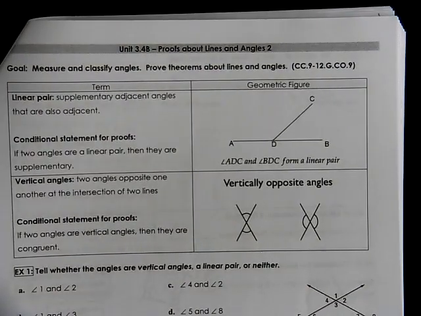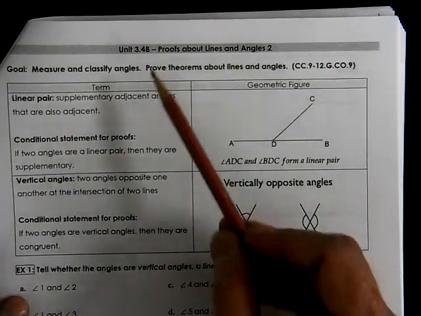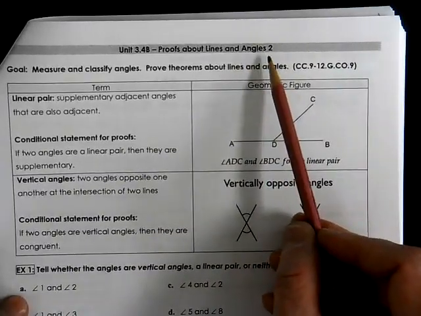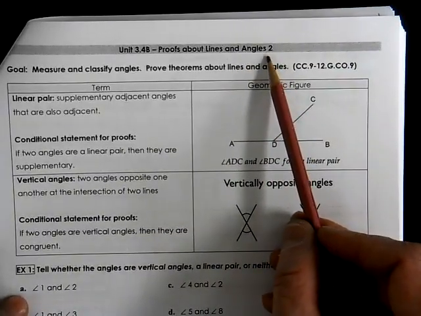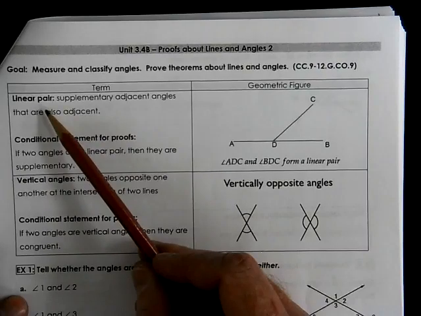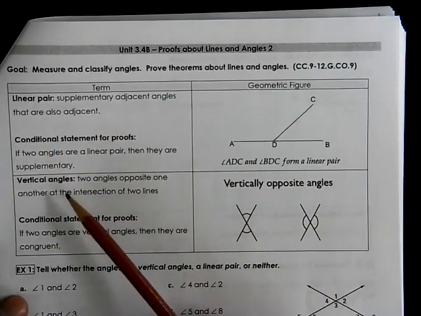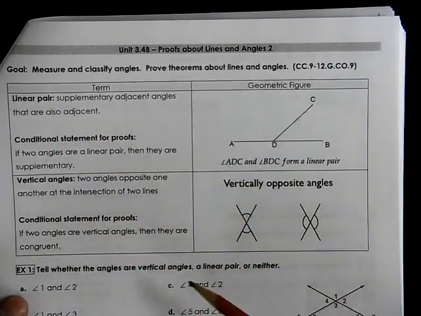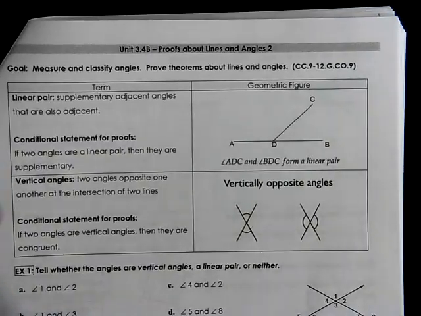This is Geometry 3.4b. We talk about proofs about lines and angles. This is the second day that we're working on this. Today we're going to talk about a linear pair, we're going to talk about vertical angles, and some of the equations that can be created with those.